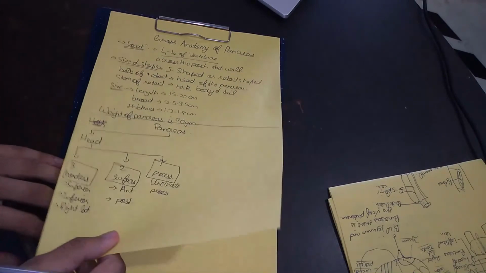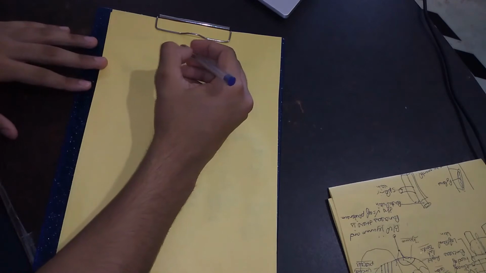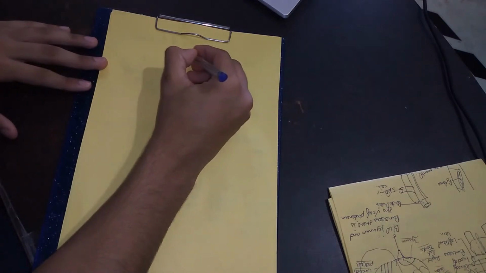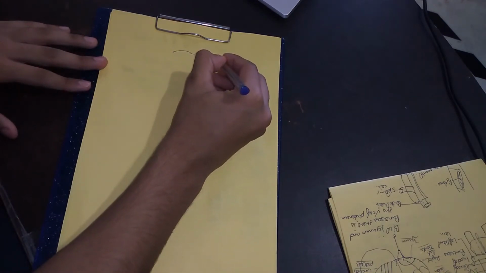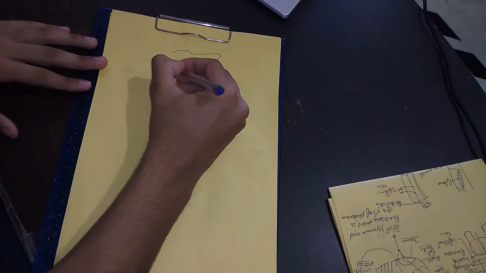So now let's make the diagram of the borders of the head of the pancreas. These are very simple. It took around one or two revisions to learn this. It is very simple. I will show you how. This is the pancreas.